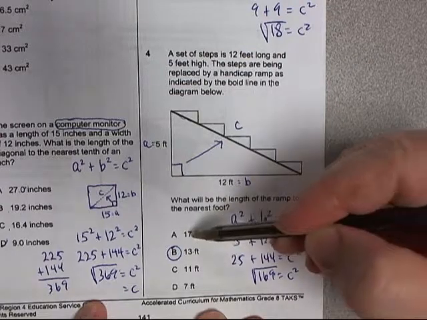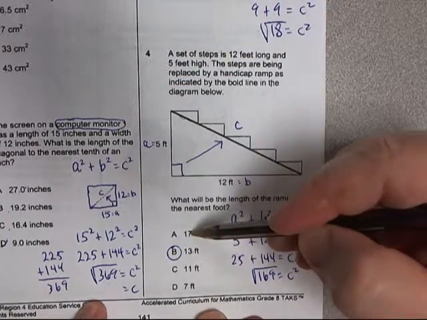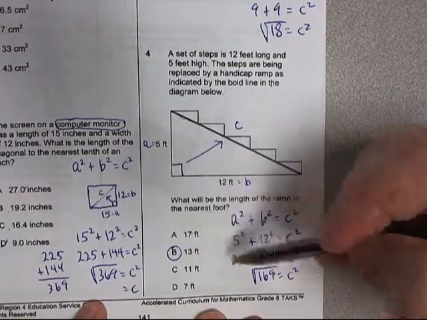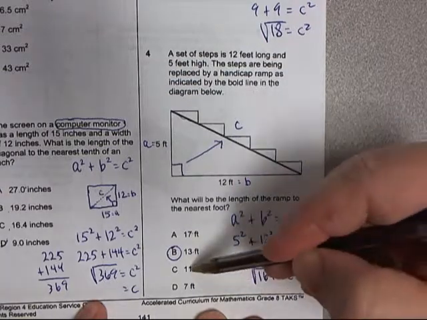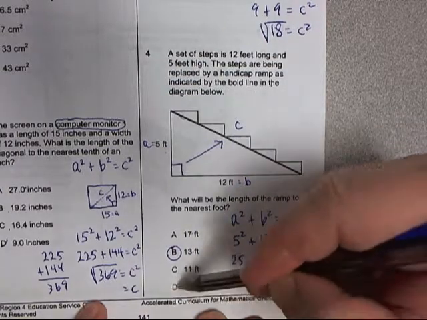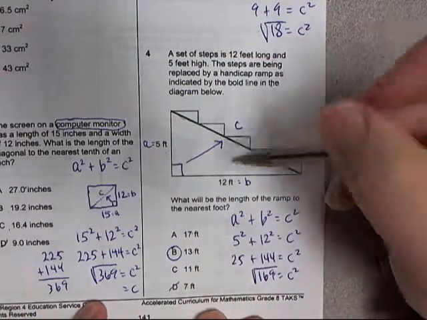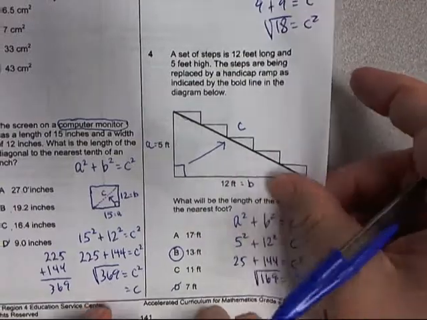If you were to apply that rule to the other answer choices, 7 times 7 is 49. Well, that's a potential answer choice, but I know 15 times 15 is 225, so 17 times 17 is going to be much larger than 169. 1 times 1 is 1, and then I know 7 times 7 is 49, so you can safely eliminate those answer choices. So number 4, the correct answer is B.